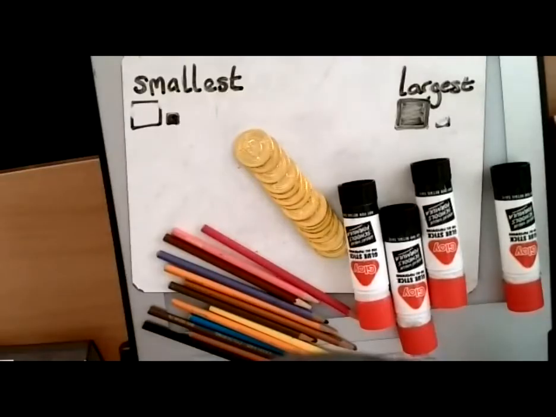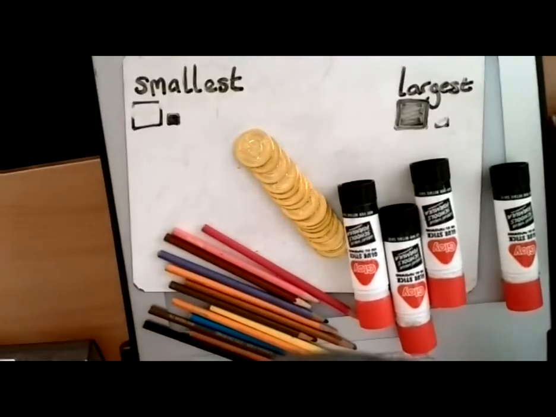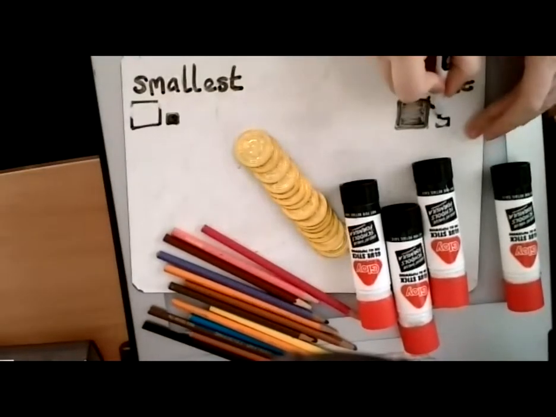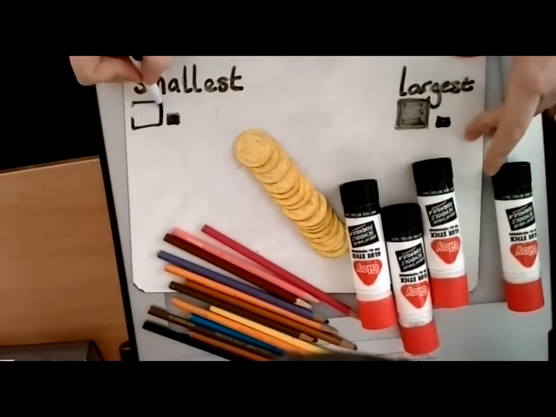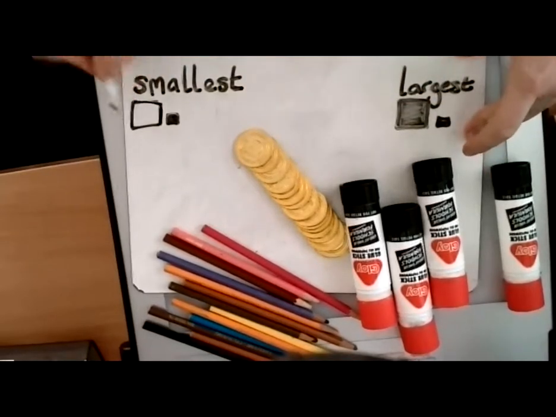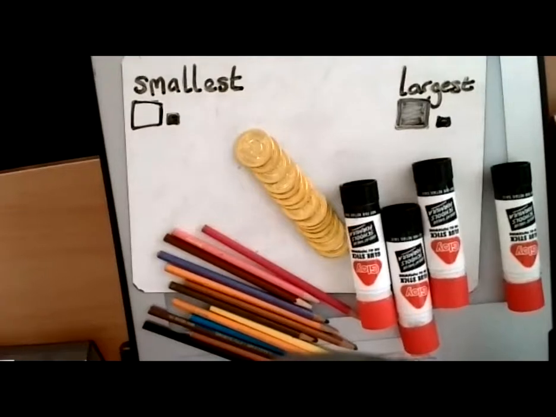Okay, year 1. So today we're going to be looking at ordering objects from smallest to largest. We've got 3 groups and they are numbers between 0 and 20. To help you do this at home, which I would like you to do, you can send in the video, but the work to send in this week is from yesterday. You could write out smallest and largest and get 3 groups of objects just like I've got.